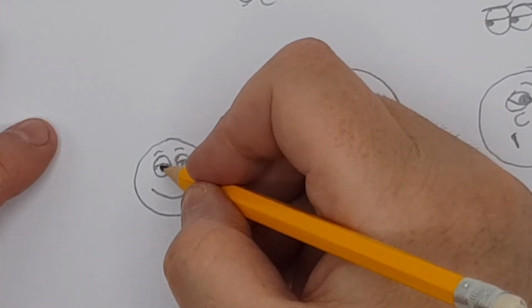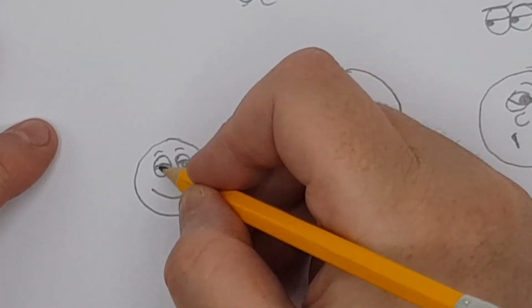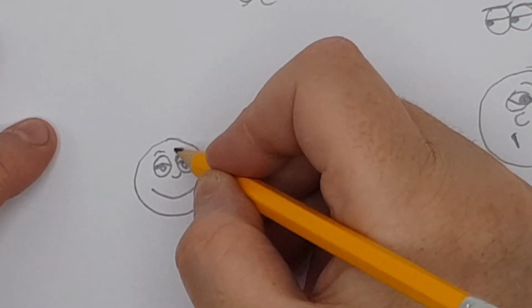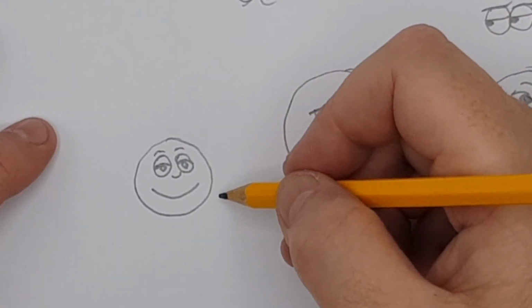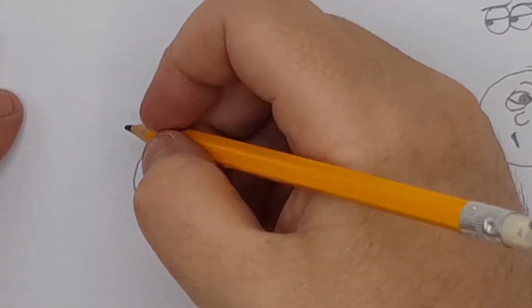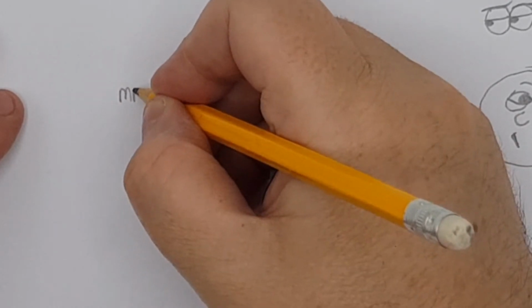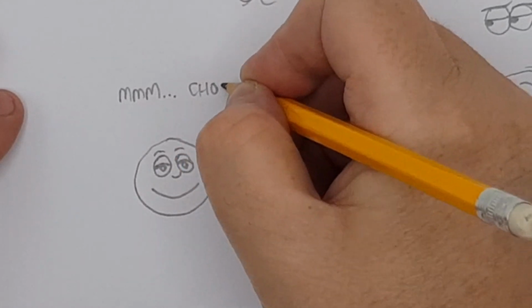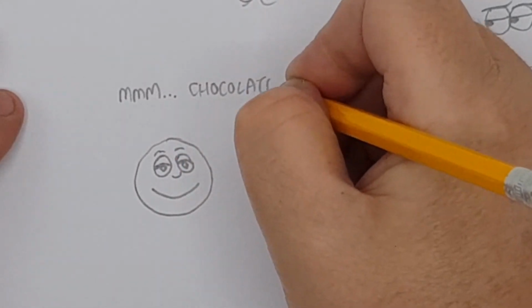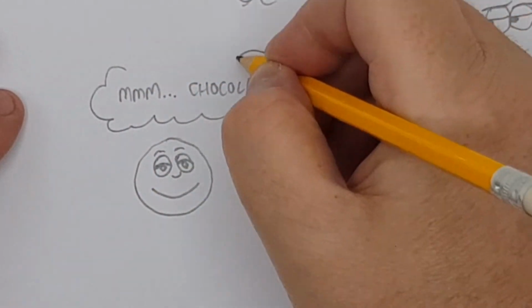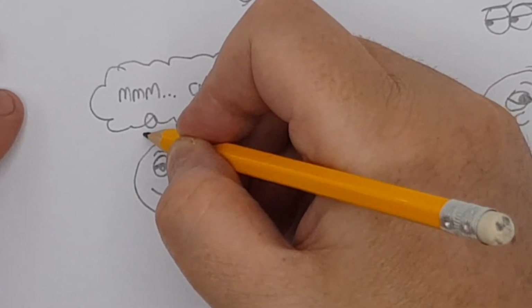He's almost like he's a little bit sleepy, or he's thinking about something that makes him happy. Almost like a wistful look. What could he be thinking about? Oh, I know. Let's see. Chocolate. So there you go. That's what he's busy thinking about.